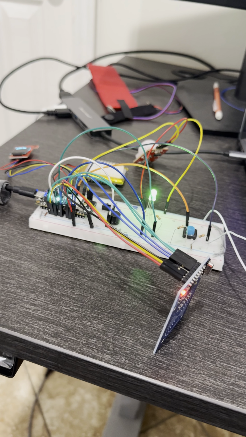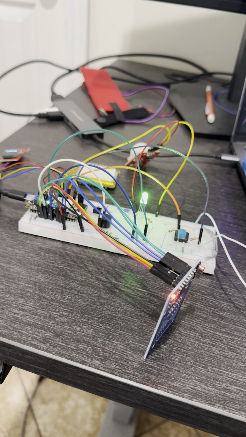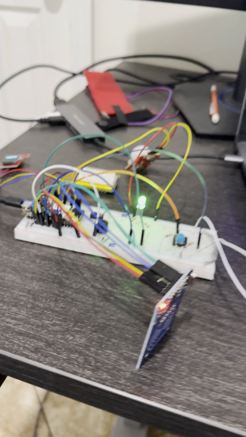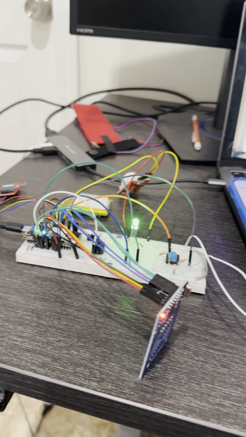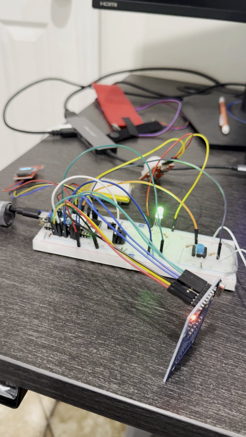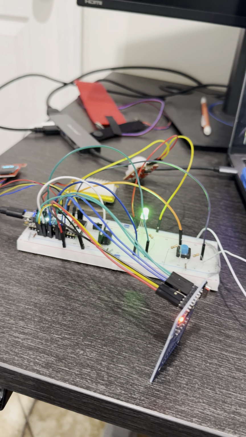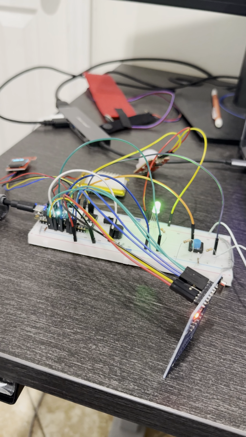This is RoomWarden, which is supposed to be a room security and monitor system. Now I'll be demonstrating how the system monitors the two main things: the door status, whether the door has been opened or closed, or if there's any motion detected inside the room while the alarm is active.